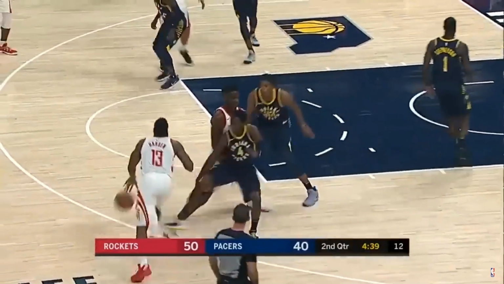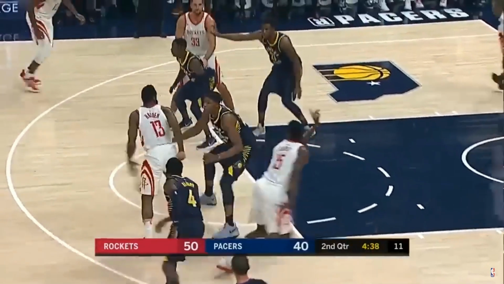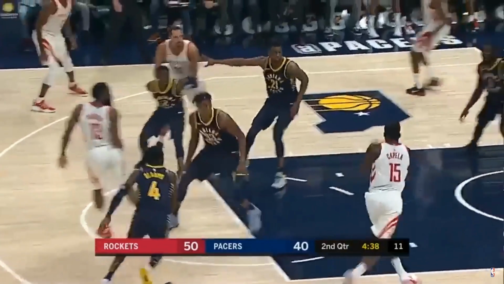Here, we see Capella set a screen for Harden. Both defenders stick on Harden, and now Capella is free to roll to the rim for a wide open dunk.